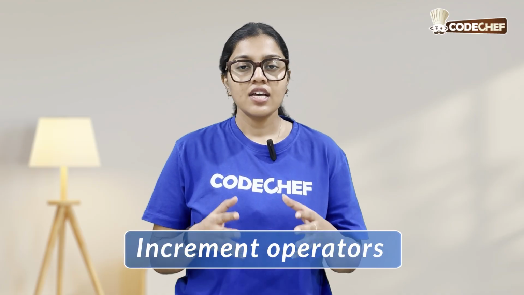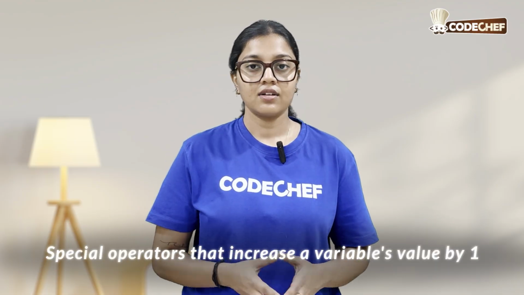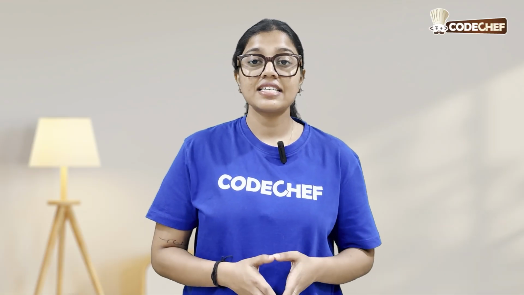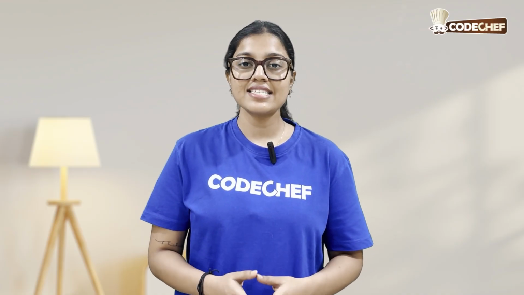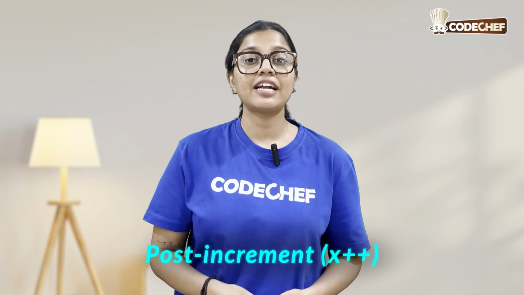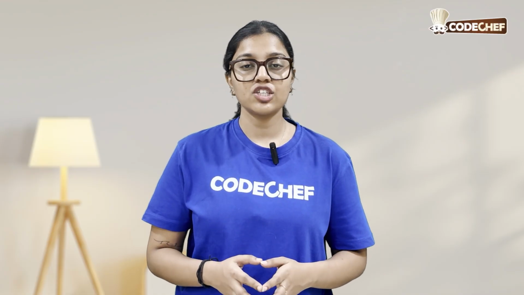In this video, we are learning about increment operators, special operators that increase a variable's value by 1. These might seem simple, but understanding when and how they work is crucial for writing loops, counters, and efficient code. By the end of this video, you will understand the difference between post-increment and pre-increment, and you will know exactly when to use each one.